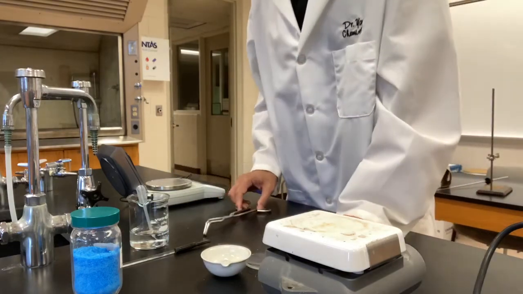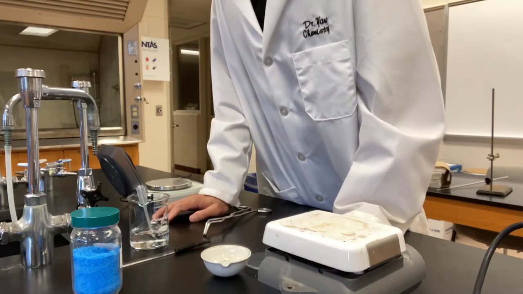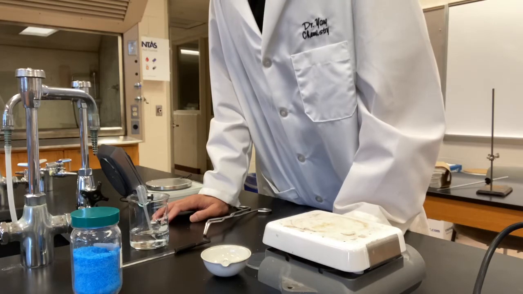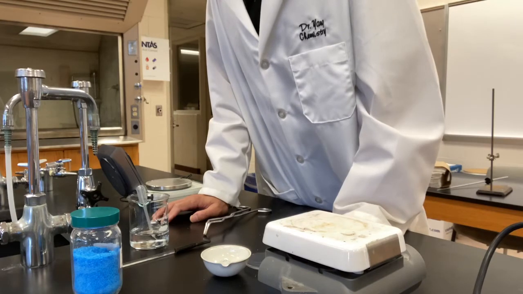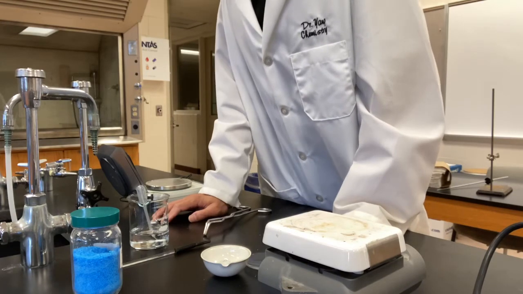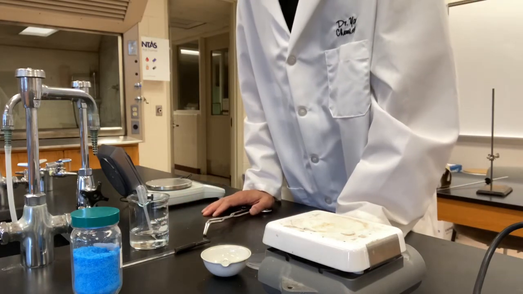Well, let's check the two measurements, 4 and 5. 4 is 40.364. 5 is 40.320. The difference is 0.044. Good. It is less than the 0.05 required by the experiment.